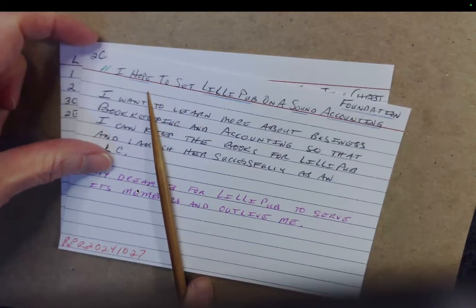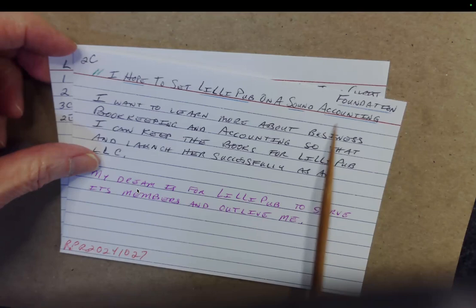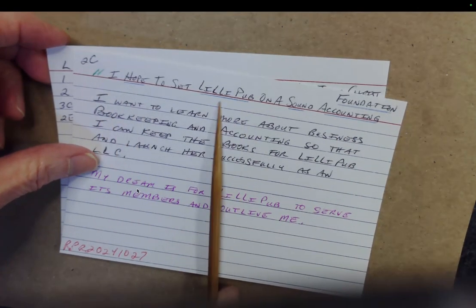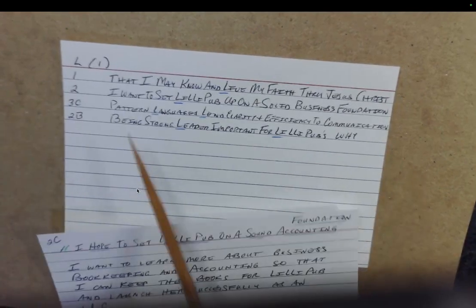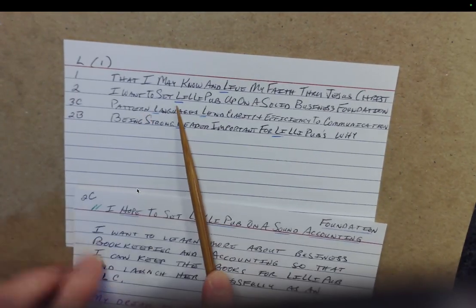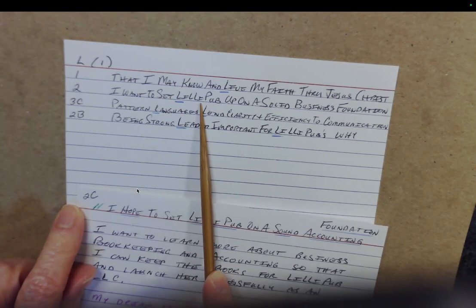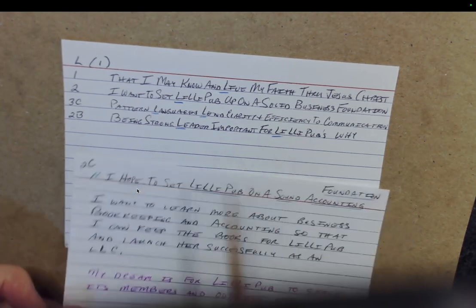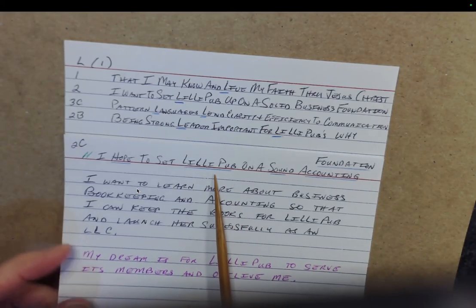So now here's that card that I created. I hope to set LiLLiPub on a sound accounting foundation. Well, this is card 2C in my system, and when I got to LiLLiPub, my L card is already quite busy. And in particular, I noticed that I already had LiLLiPub here, and I already had LiLLiPub here. And now this was going to be another entry with LiLLiPub in it.